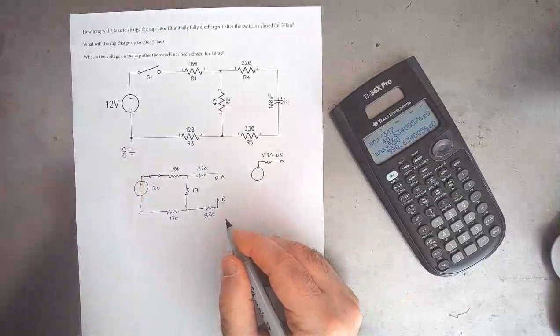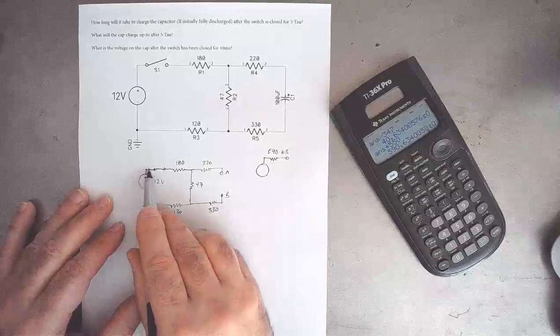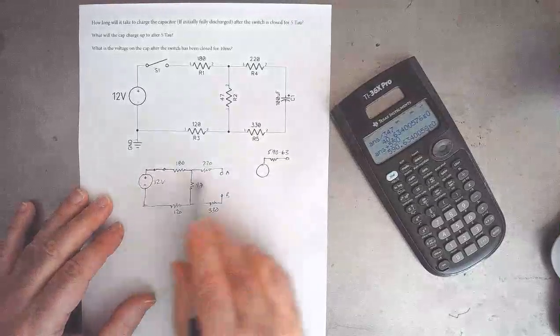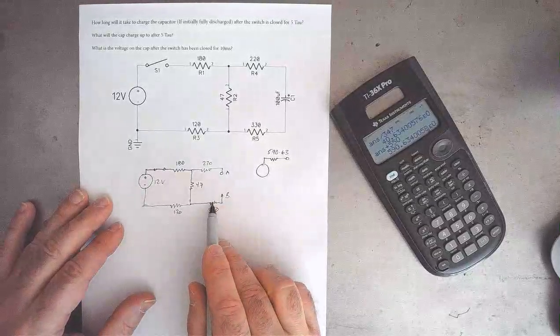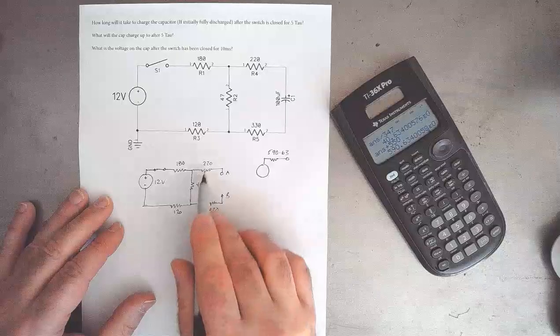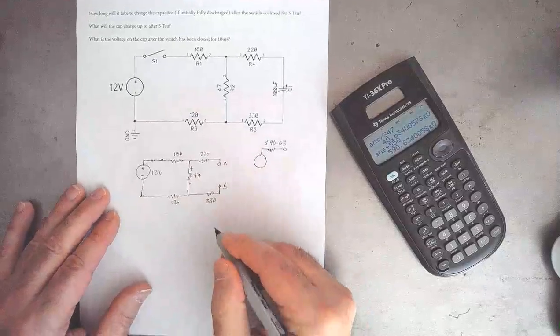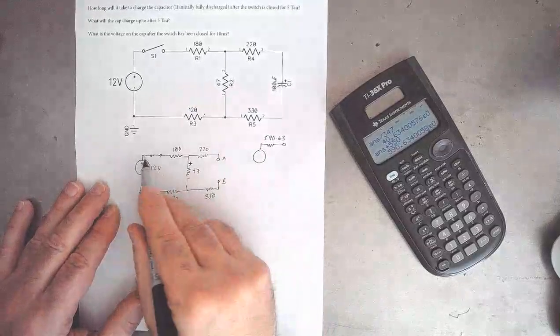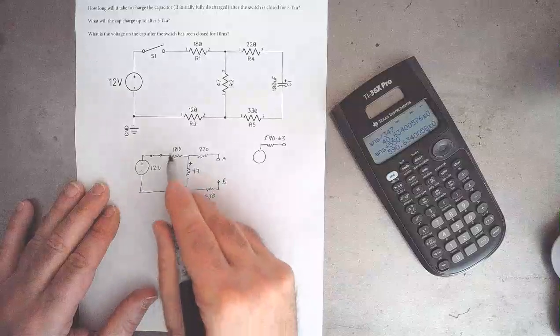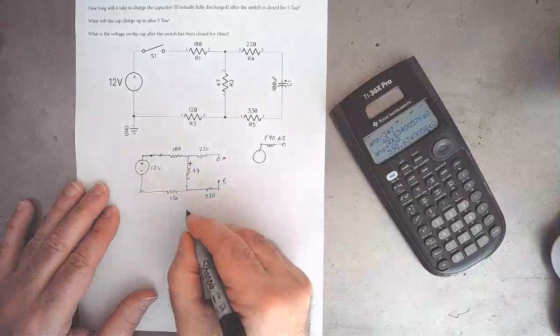Let's see what V Thevenin is. So I know that the current is just flowing like this because there's no path here, there's no path here. So these are just basically out of the circuit. So I just need to know what is the voltage across the 47. Well, that's easy enough to do. We know that around this loop here we've got 347 ohms.